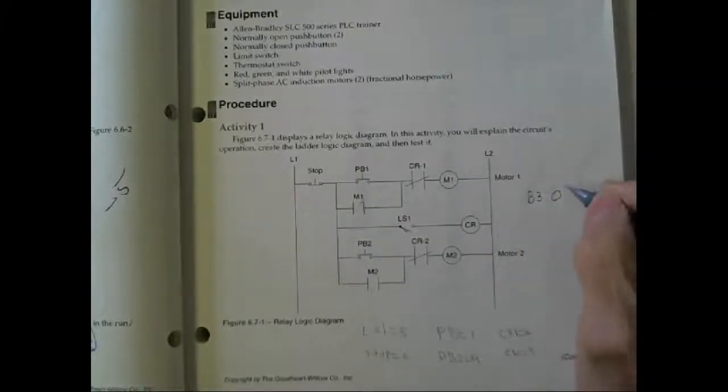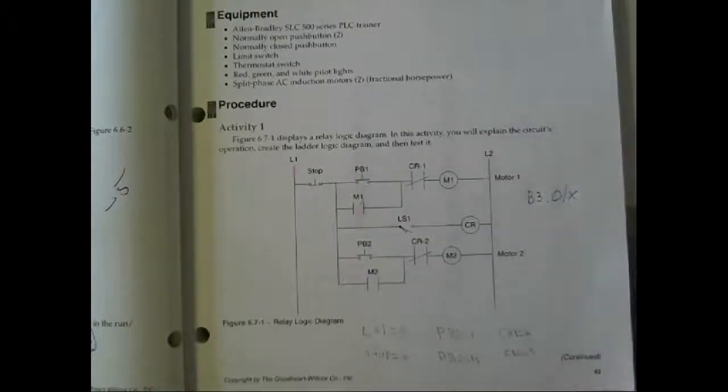And then of course you'll come over here and select a bit, right? Anytime you see CR in here, and anytime you see M, these are going to require output, or anytime you see a light bulb, indicator light or illuminator coming. This is where we first see our first memory circuit, or what we call a seal-in circuit.